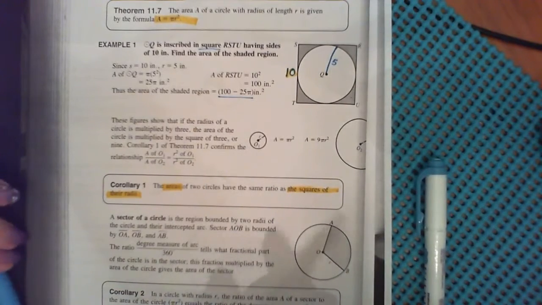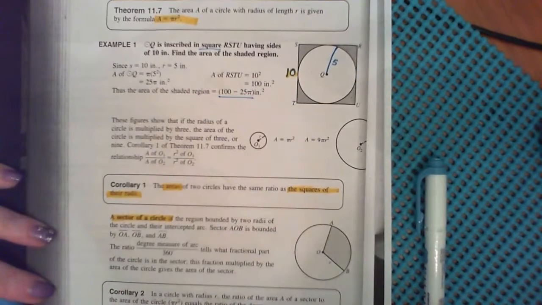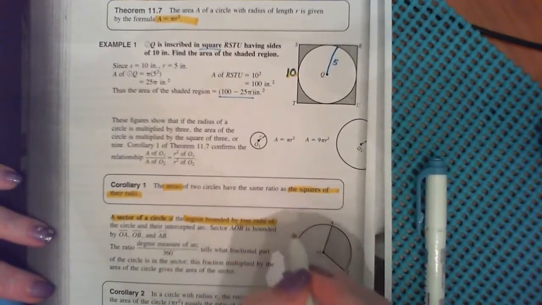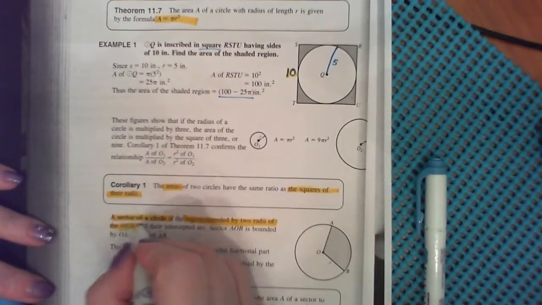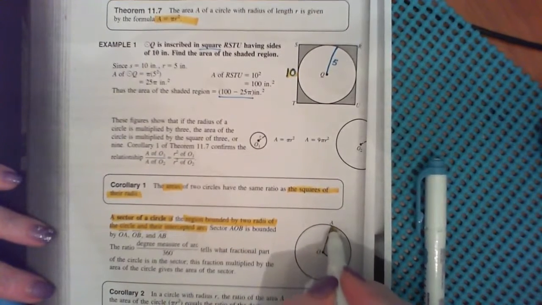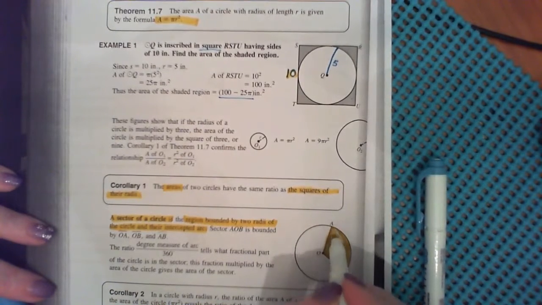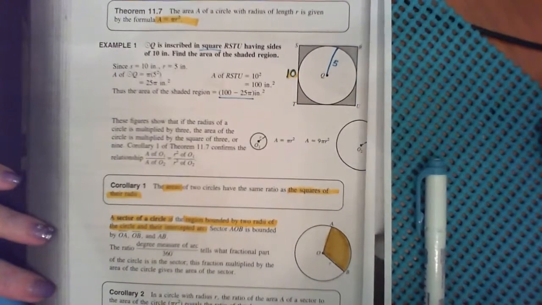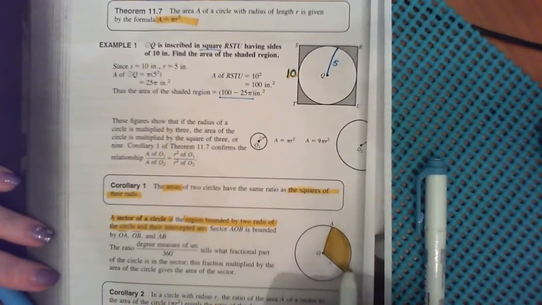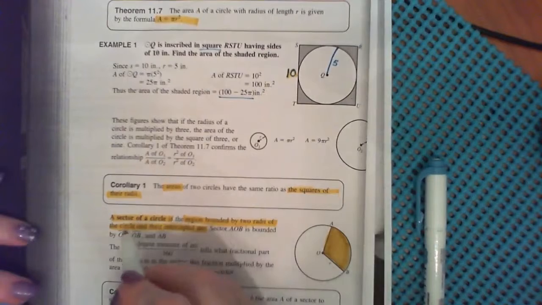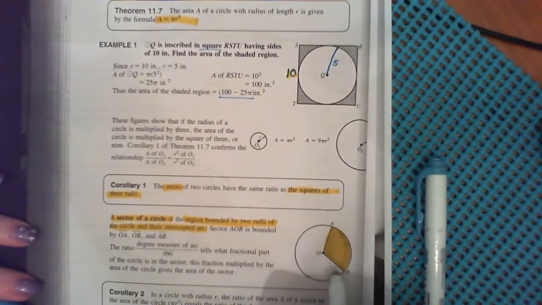The sector of a circle is the region bounded by two radii of the circle and their intercepted arc. So we're talking about all of this stuff in here. Everything that I colored is part of that sector. The segment is the actual line on the outside. That's what we talked about last time, finding an arc length. But the sector is the whole area.